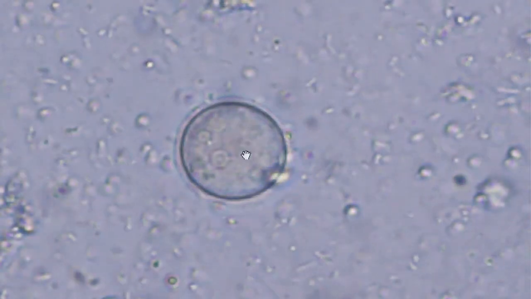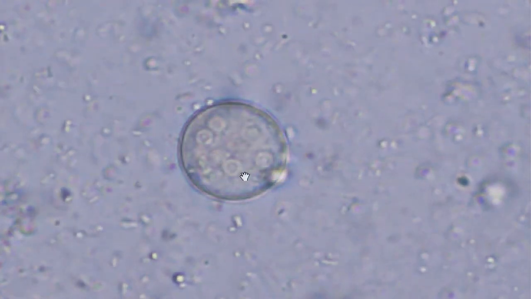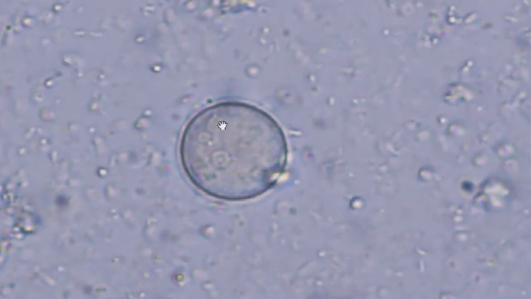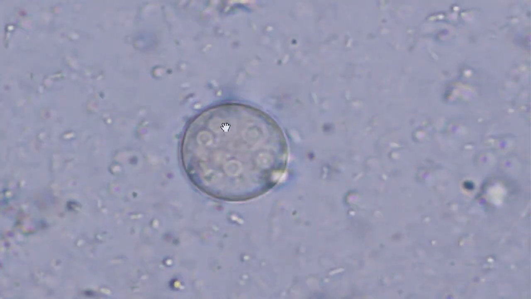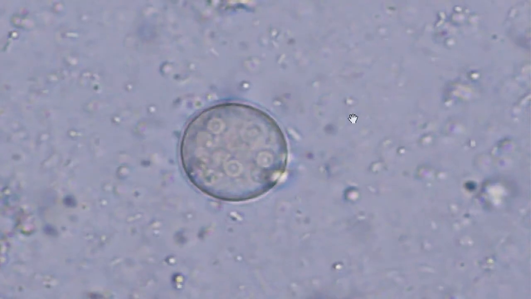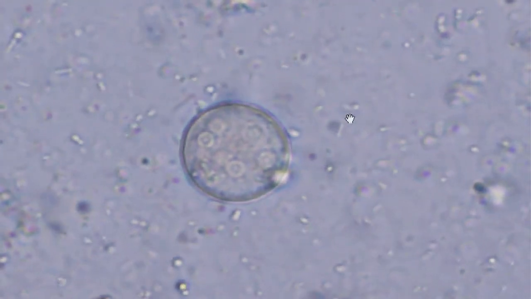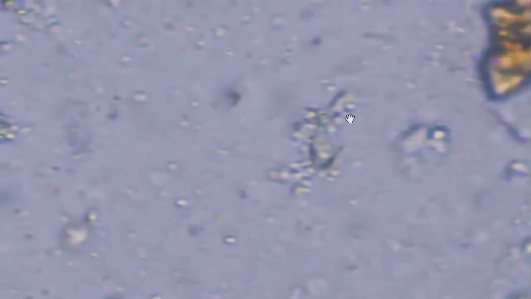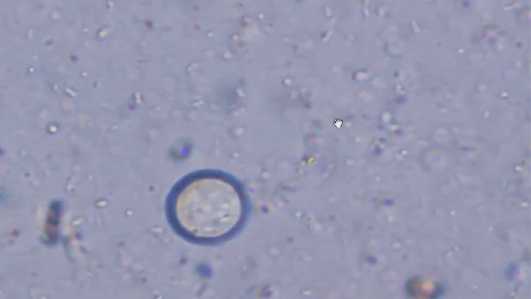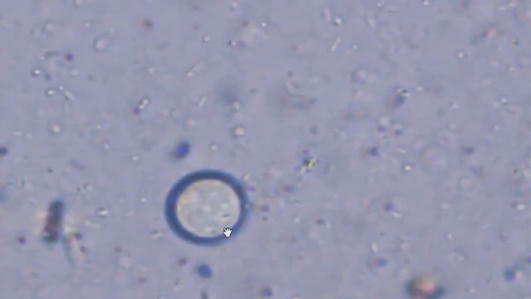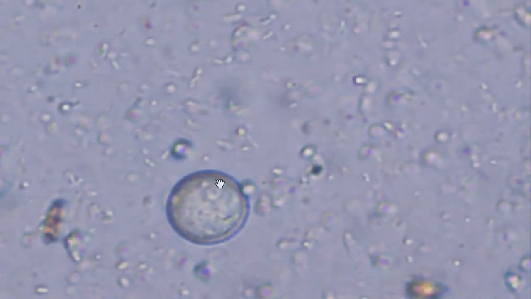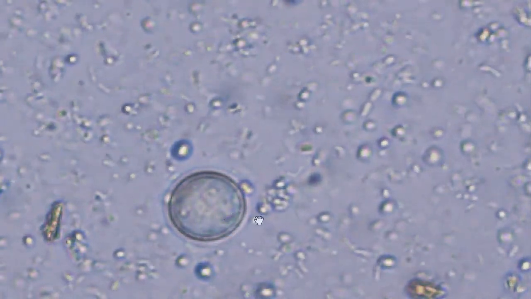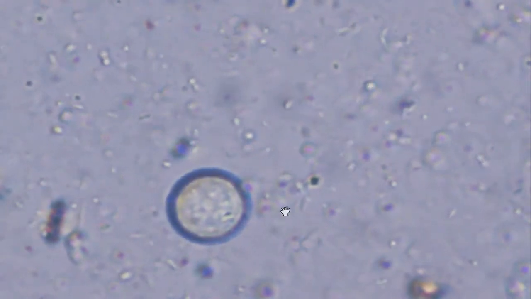It's difficult to see the morphology of the nuclei here. It's very hard to see that peripheral chromatin and whether the karyosome is central or eccentric, or if the peripheral chromatin is even. But because of the number of nuclei in that cyst, I'm happy that that's an Entamoeba coli. Now, I would not report only Entamoeba coli. I'd like to see more before I make my final report. So here's another one. As I move through the planes of focus, I see 1, 2, 3, 4, 5, 6, 7, 8 nuclei. So that's an Entamoeba coli again.